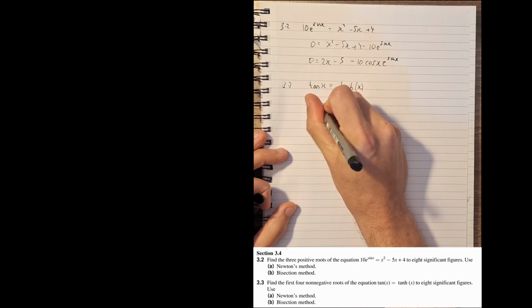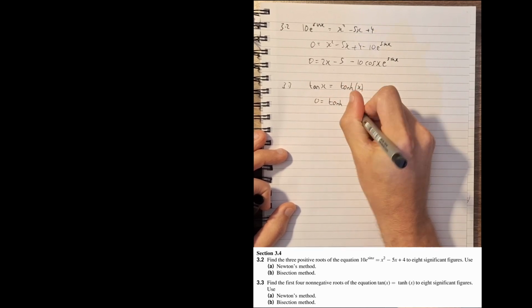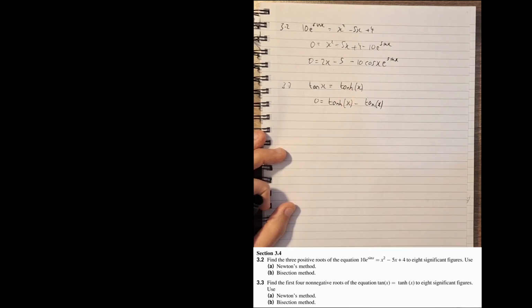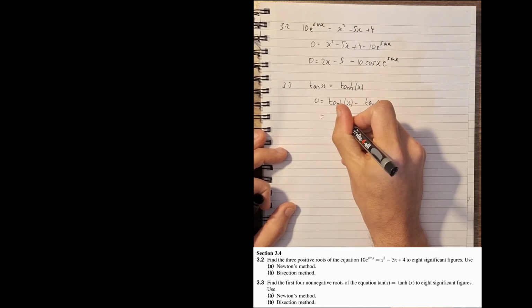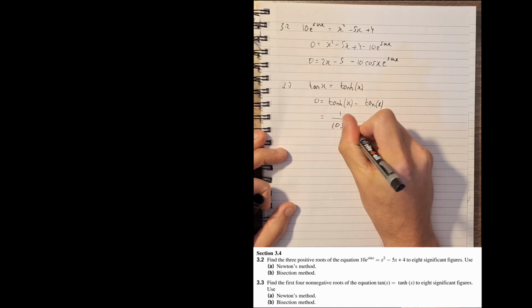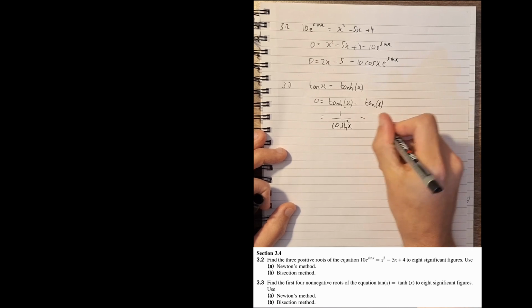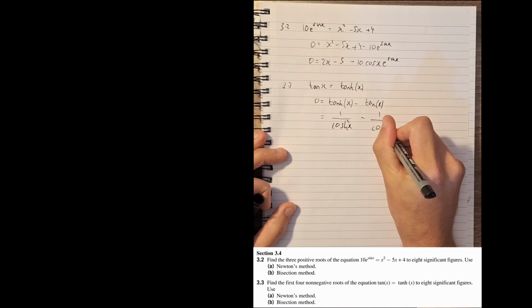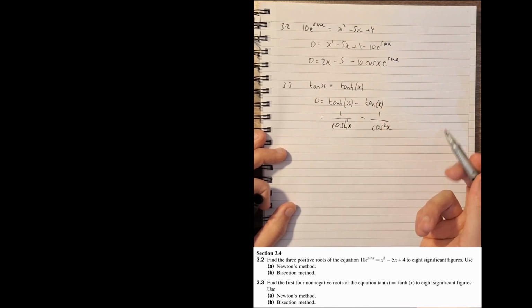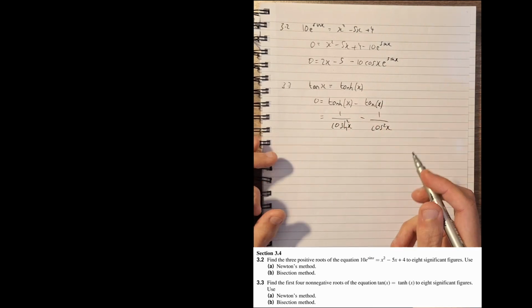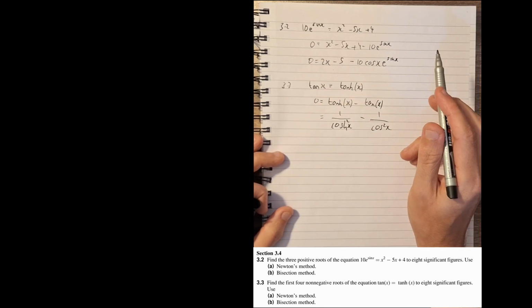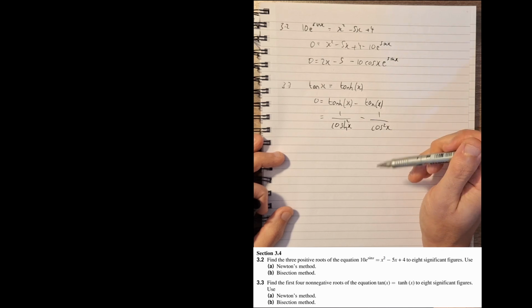So we'll just do, again, 0 equals tan x minus tanh x, and the derivative of that is 1 over cosh squared x and then minus 1 over cos squared x. It is actually sec squared x, which is 1 over cos squared x. So that's that, and then we will pop over to MATLAB and I will show you my algorithms for getting the roots of these equations.